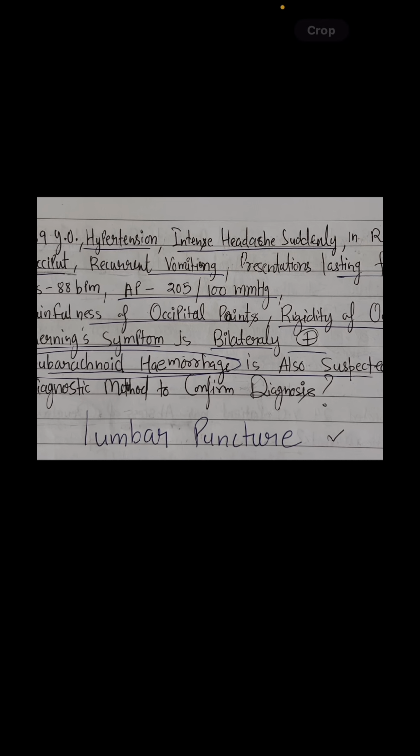It's enough to mark. So diagnostic method in both of them, whatever you suspect, meningeal or subarachnoid, in both of them we are going to do lumbar puncture. When we do the lumbar puncture, if the CSF is bloody, then it means subarachnoid hemorrhage. So we will be having the choice of diagnostic methods.